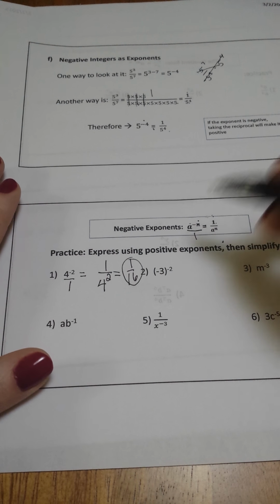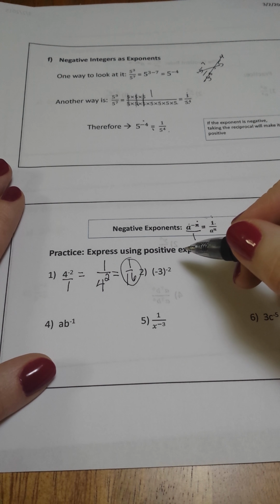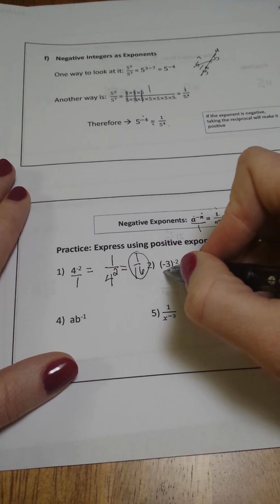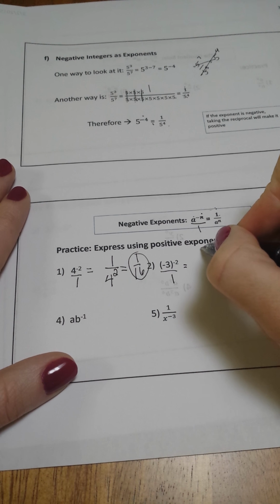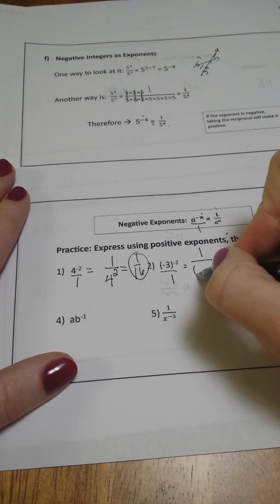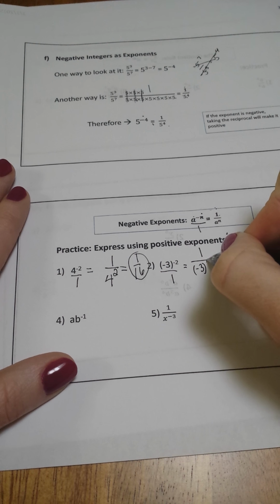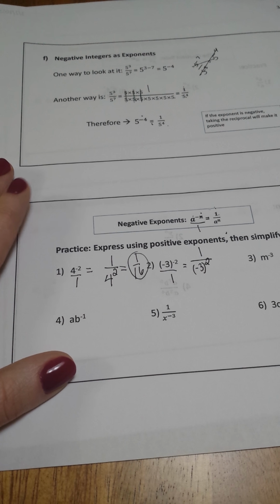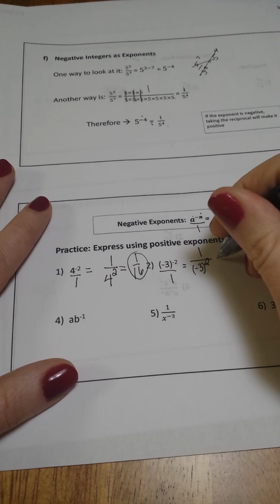Okay, negative 3 to the negative 2. Well, that's going to be the same thing as 1 over negative 3 to the positive 2, and then the negative 3 can stay there.